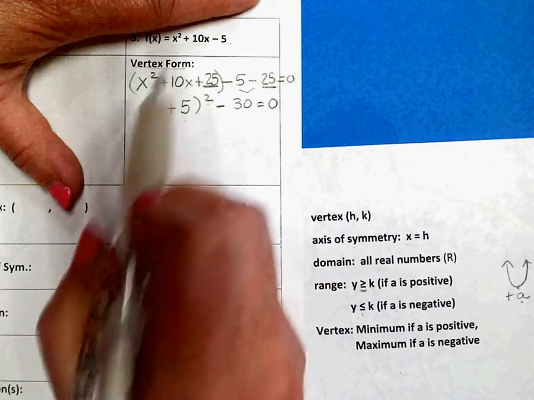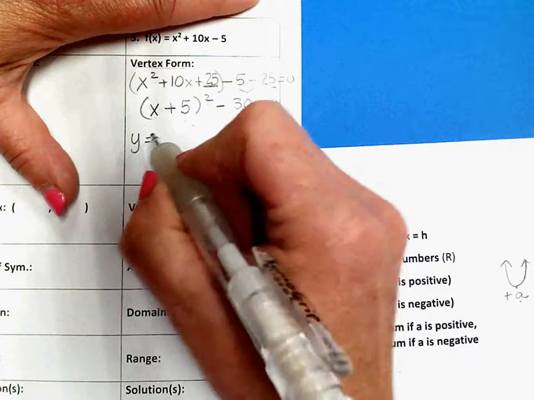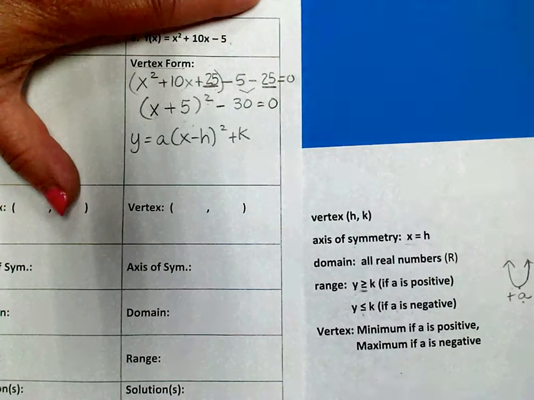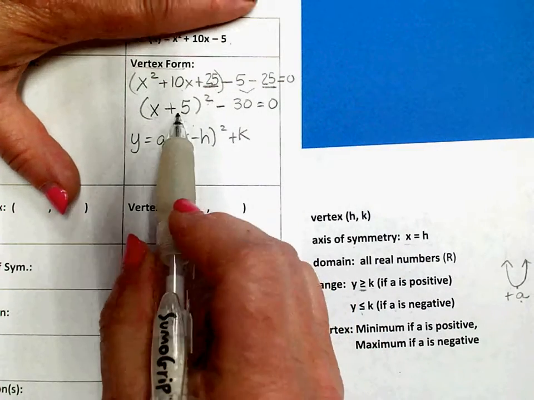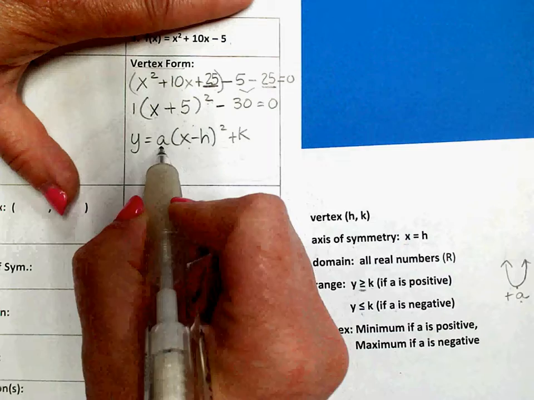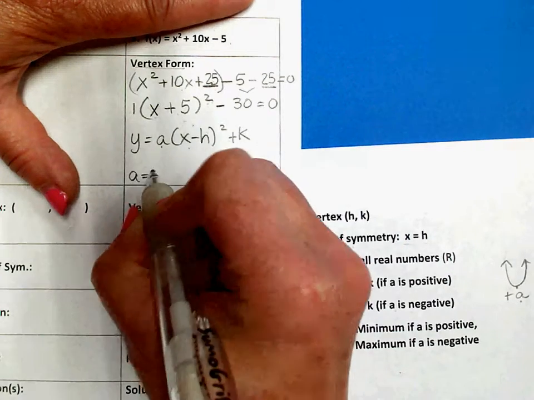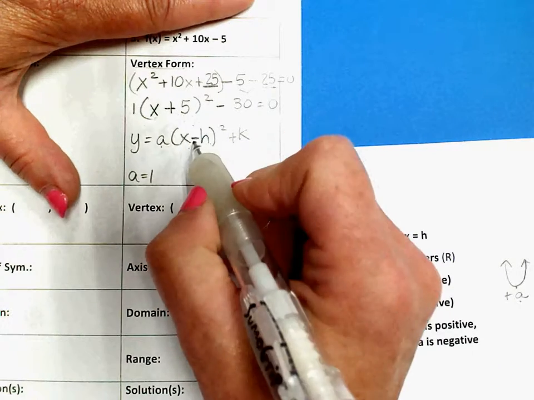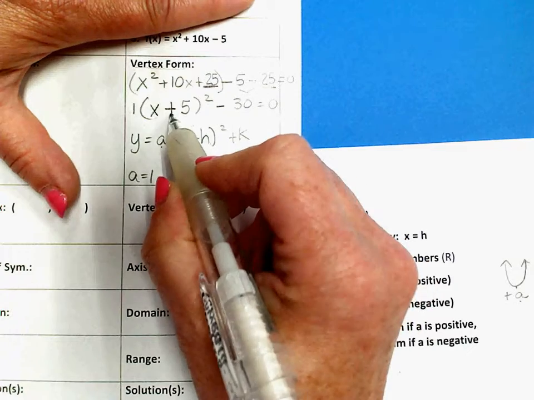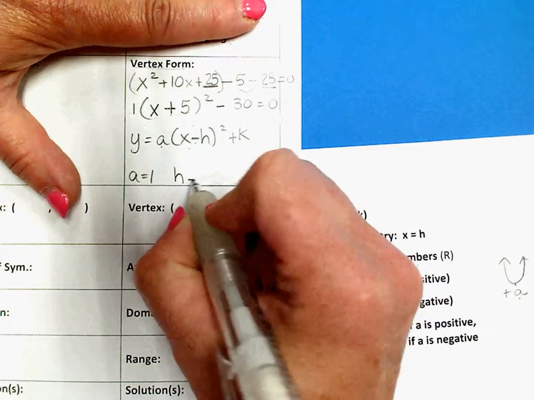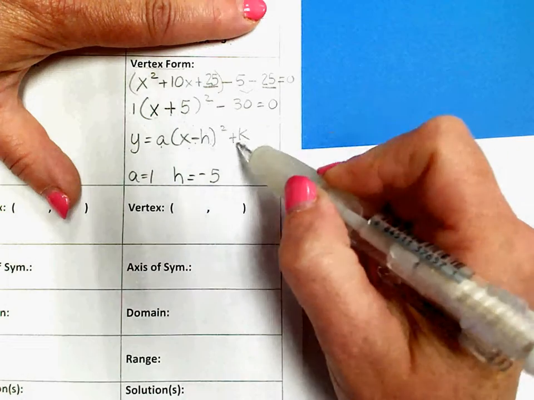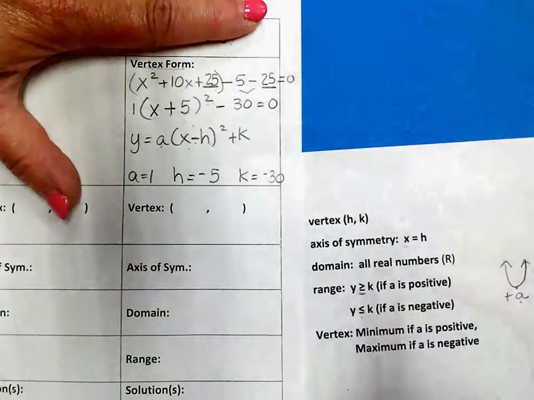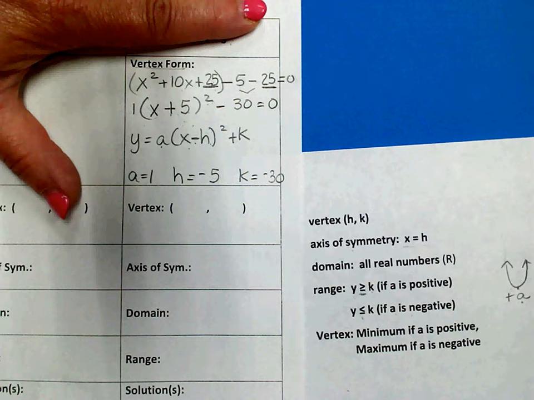This is my answer for vertex form because it's in the correct form of a times x minus h squared plus k. So if you looked from this formula to this, you can see there's nothing in front of the parentheses, which means a is an understood 1. This minus h compares with this plus 5. And remember, since the minus sign is in the formula, this gets the opposite. So this h value is negative 5, and k is minus 30, k having the plus sign, so no sign change there. Now I can use my values of a, h, and k to answer the rest of the questions.